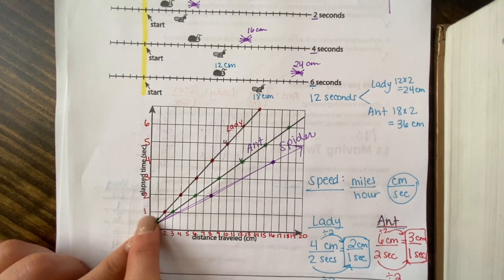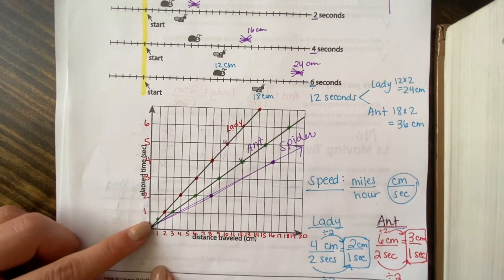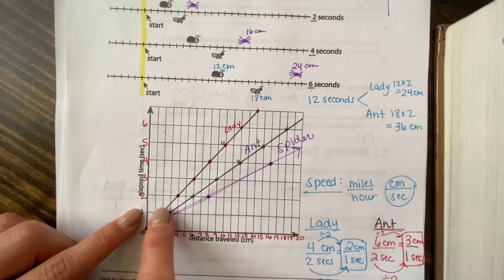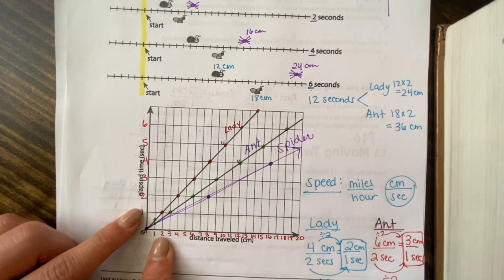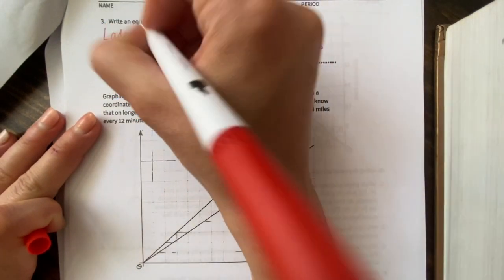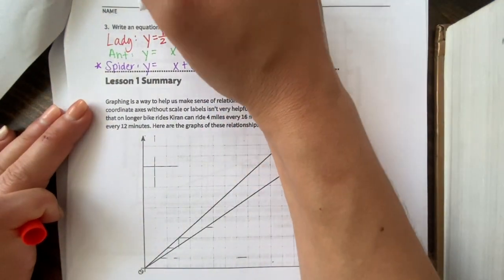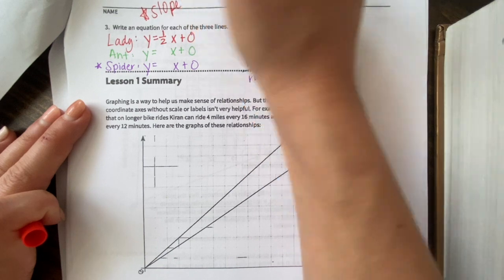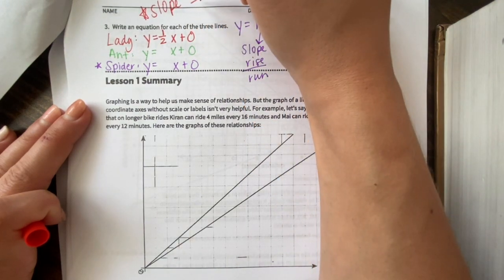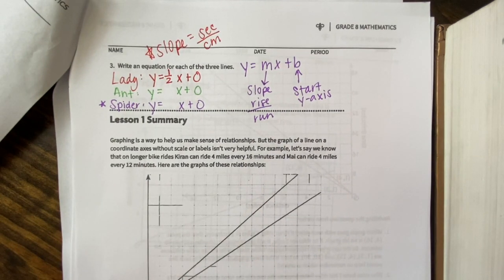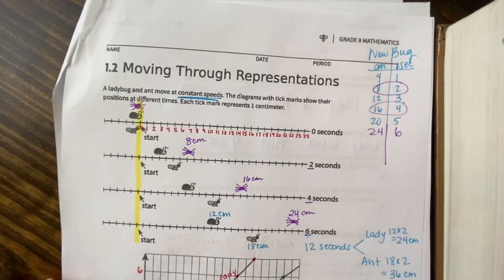Okay, so it's asking you how much you rise and how much you run. Well, if I go up 1 second, we're looking at the ladybug, so we're looking at red. We go up 1, what does that match with? That point matches with 2. So that's going to be our slope. We went up 1 and over 2. And if you want to make sure, you can write up here, the slope is going to be seconds over centimeters. You went up 1 second over 2 centimeters. Okay. All right, let's flip back to the ant.